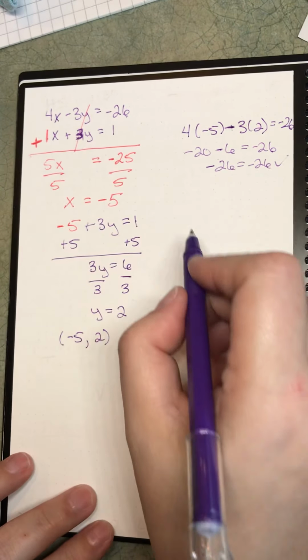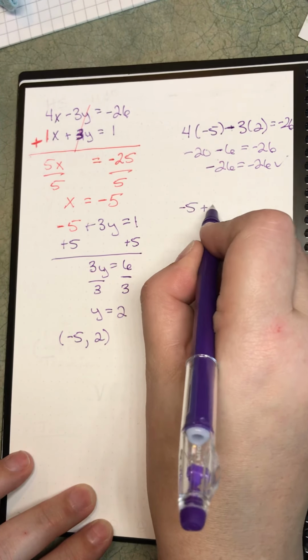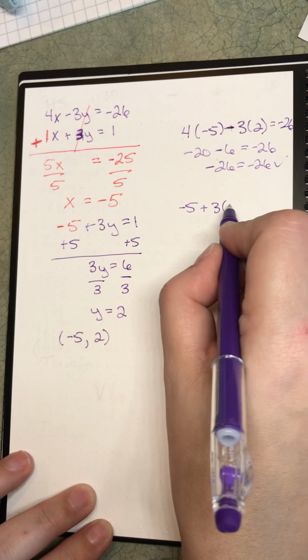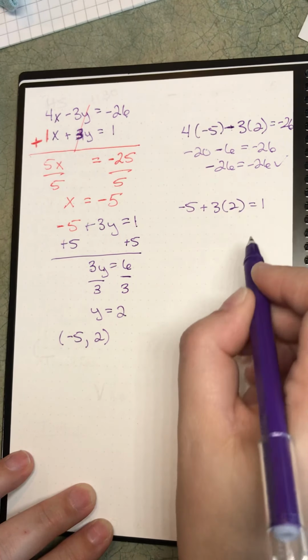And then my other equation, negative 5 plus 3 times 2 equals 1.